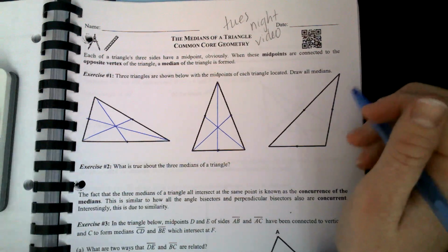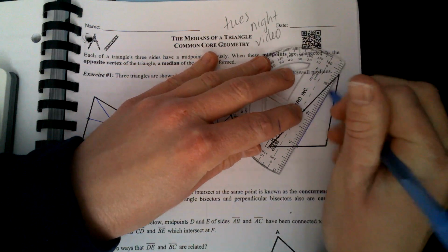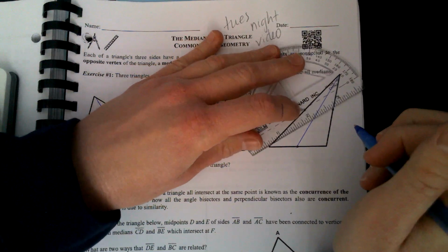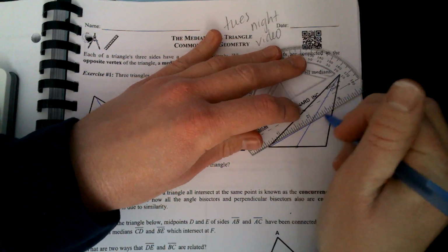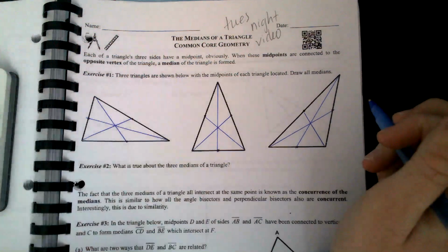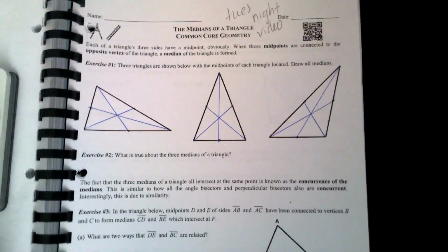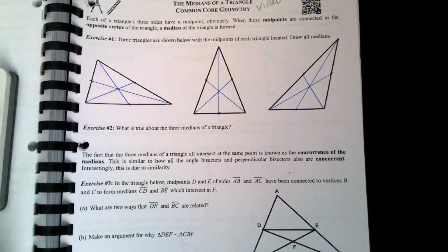Okay. And then the last one, that one looks like that. That one looks like that. And then this one looks like that. Okay. All right, so for exercise 2, they're asking us what is true about three medians of a triangle.